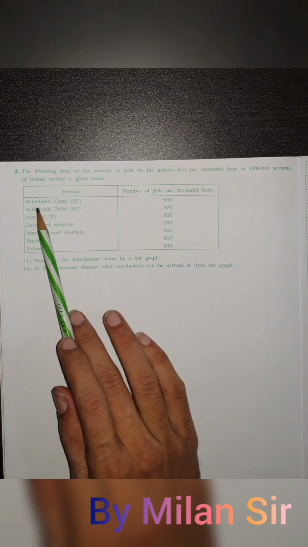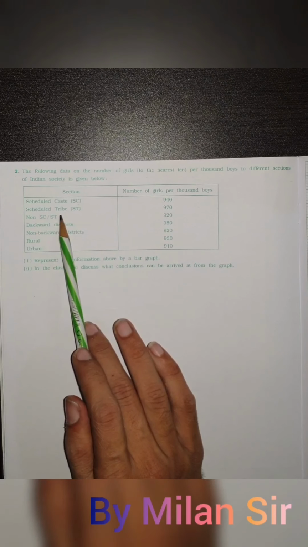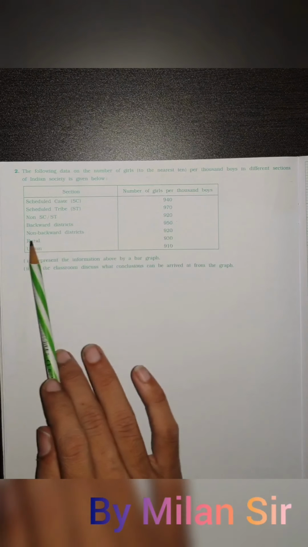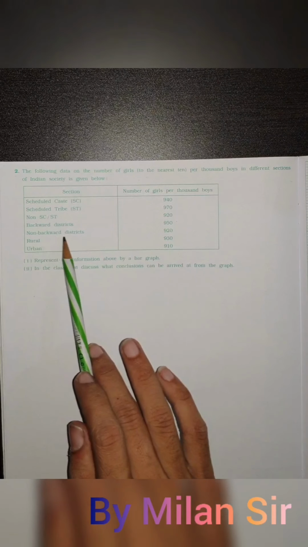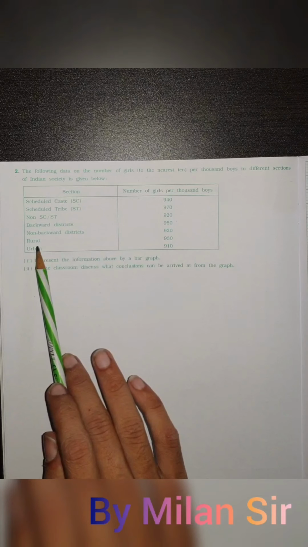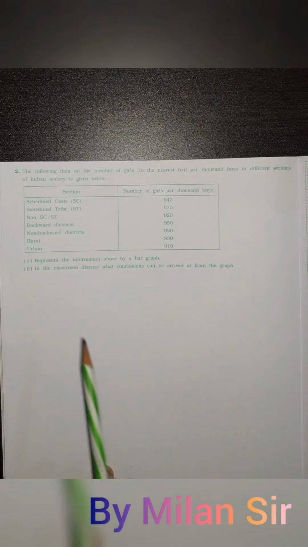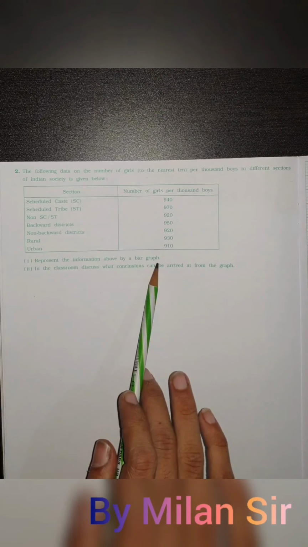Scheduled caste SC 940, scheduled tribe ST 970, non-SC ST 920, backward districts 950, non-backward districts 920, rural area 930, urban area 910. Represent the information above by a bar graph.